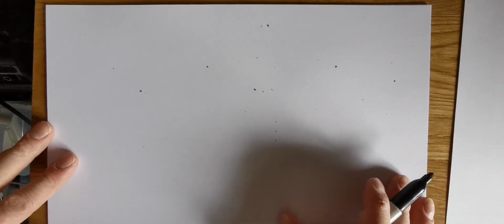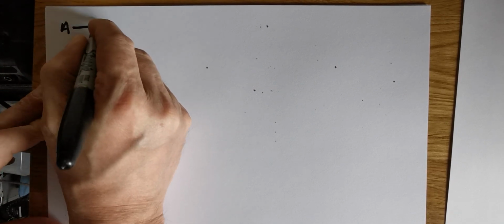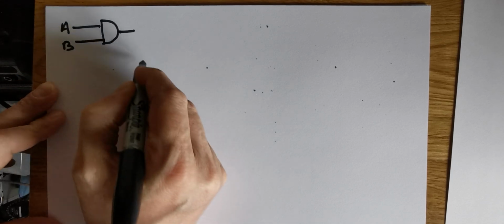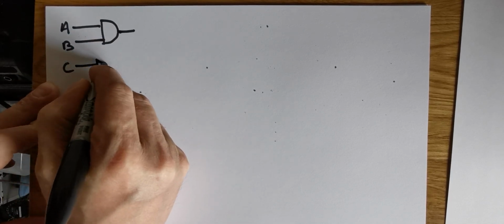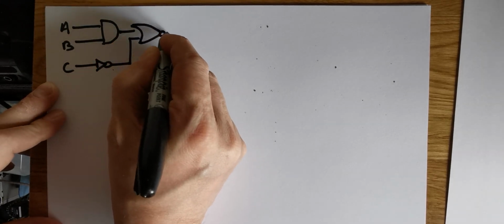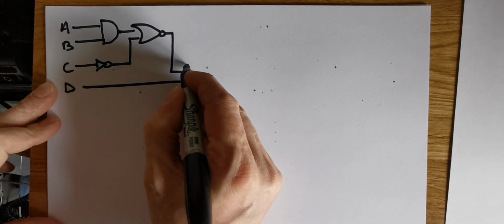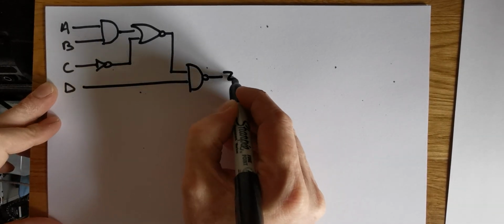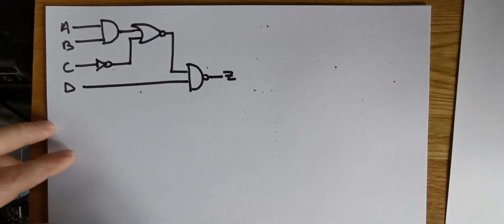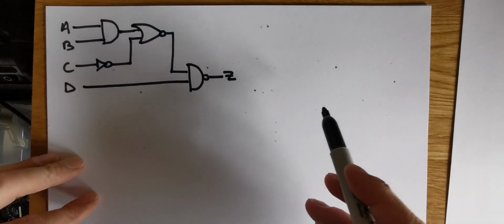So you might have a circuit with lots of gates in it. So let's go A, B, C, D, Z. And you're asked to arrive at a Boolean expression for Z. Some people will just be able to look at it and do it, right?